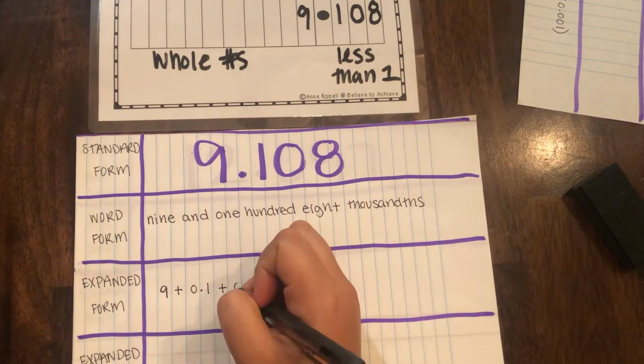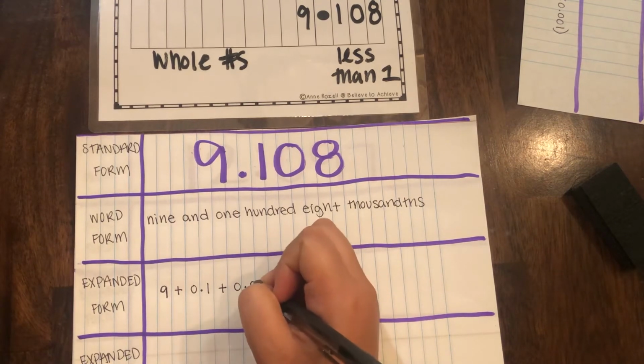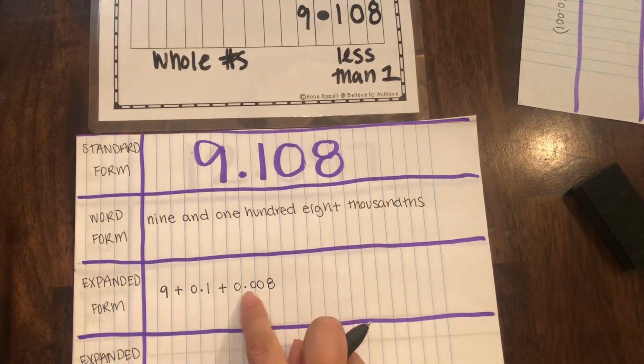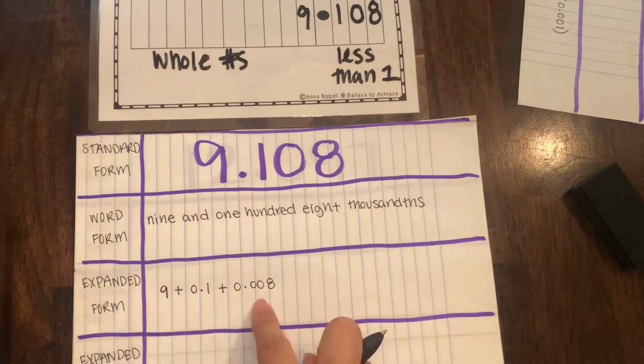So 0 and 8 thousandths, which means I have to put 0.008. So this is our expanded form.